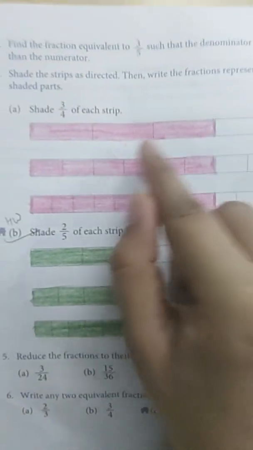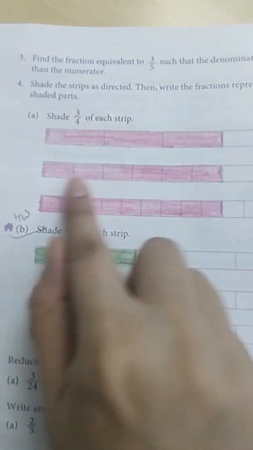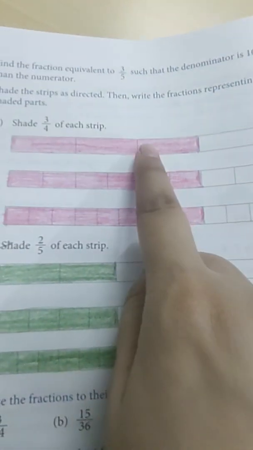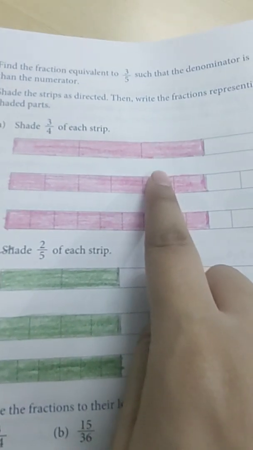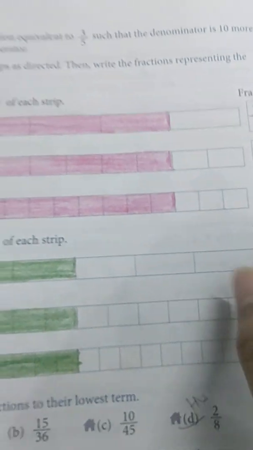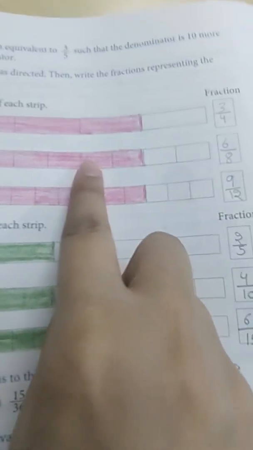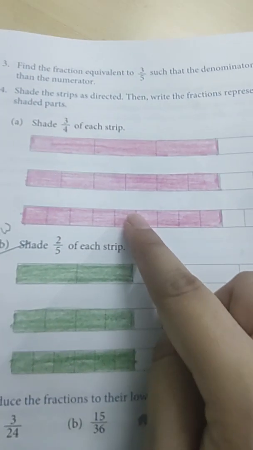As you can see, the same area is shaded in this strip also, but the length of the strips is the same, only the number of boxes is changing. Now here there are 1, 2, 3, 4, 5, 6 boxes. Earlier it was 3, now it is 6, and here 1 was left, here 2 are left. So the fraction of this strip is 3/4, whereas the fraction of this strip is 6/8.